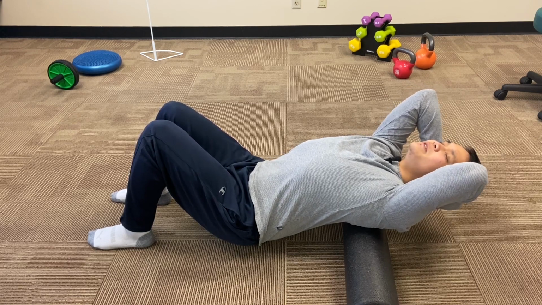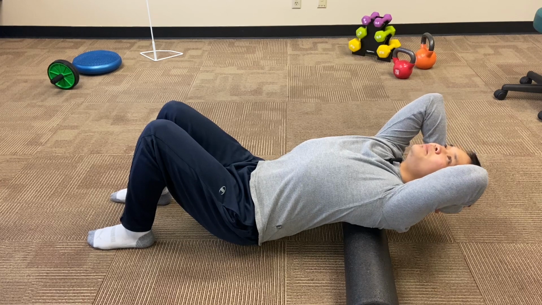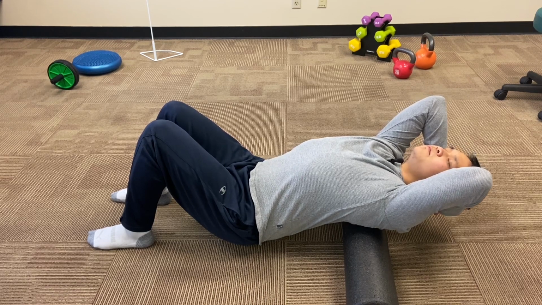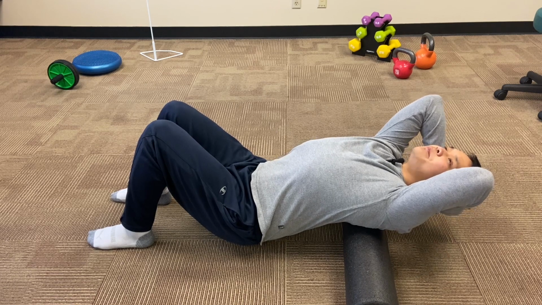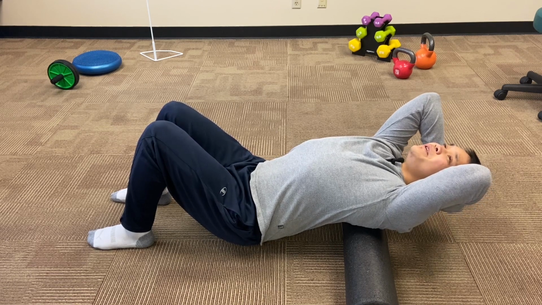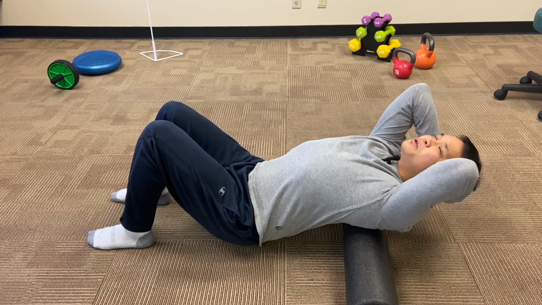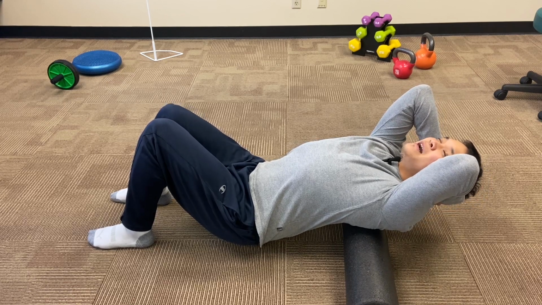Don't force it. Just let gravity gently pull your back backwards over the roller. And one more time here. Breathe out. Just go as far as you can. If you start feeling pain in the back of the neck, then you might be going a little too far back, or make sure that you're properly supporting the back of your head.